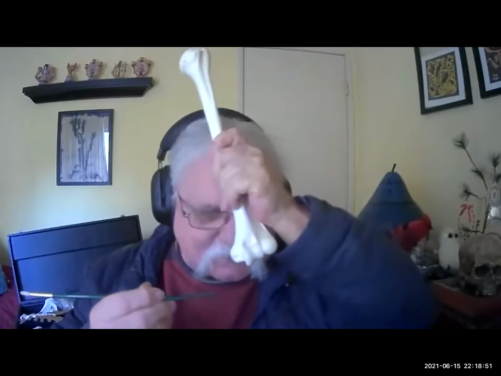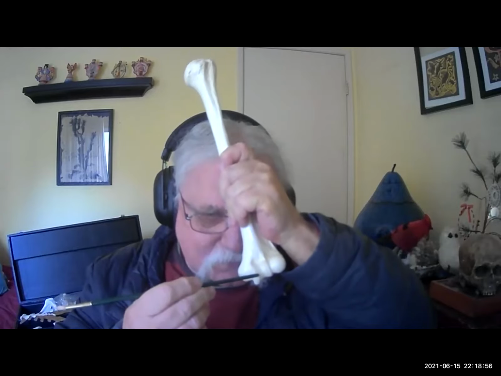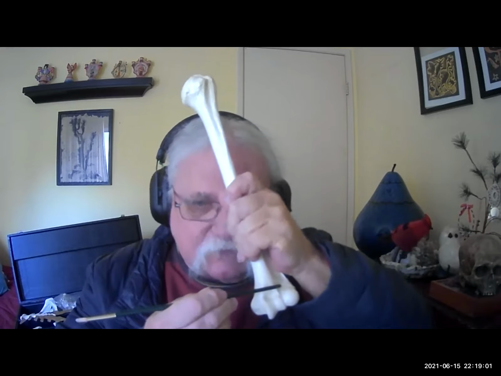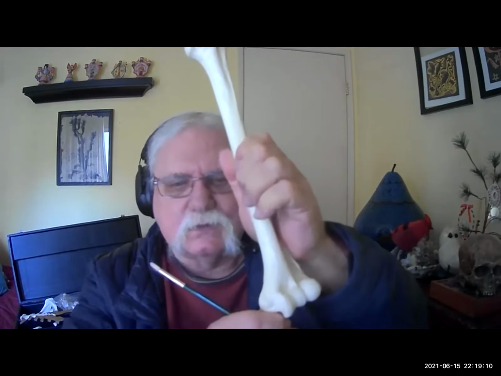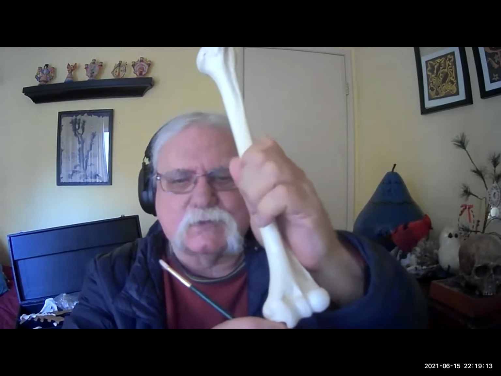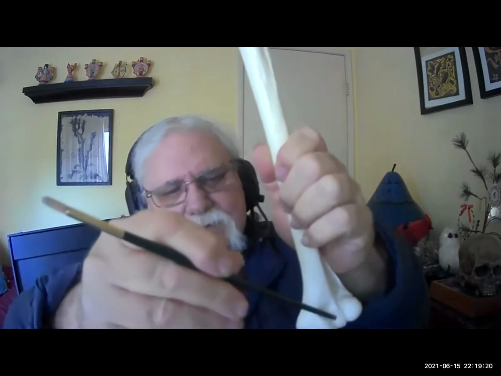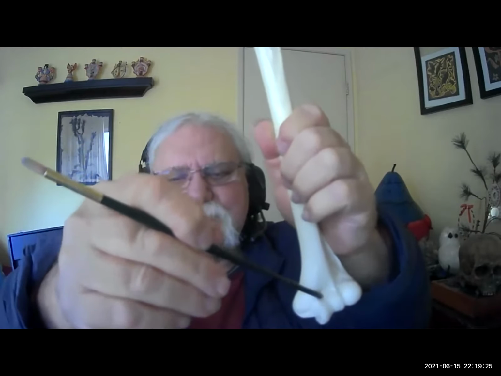Okay, I'm going to hold it against my head to hold it still. This is the trochlea here. This one over here is the capitulum. Above the capitulum is the radial fossa. And now you can see above the trochlea there's another indentation. That's the coronoid fossa.